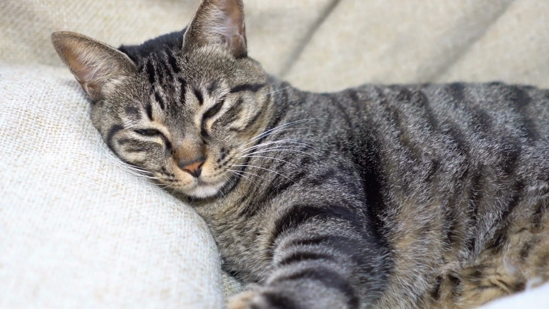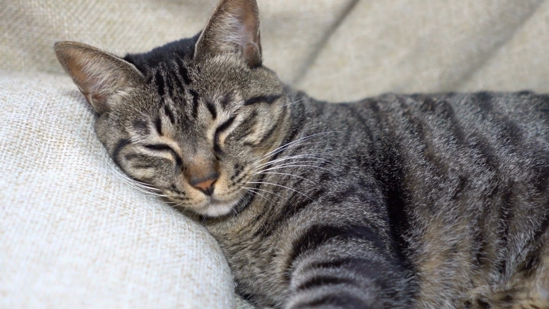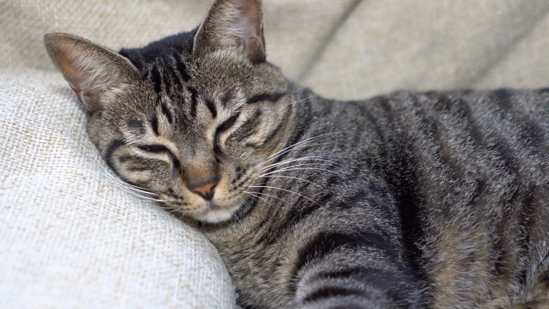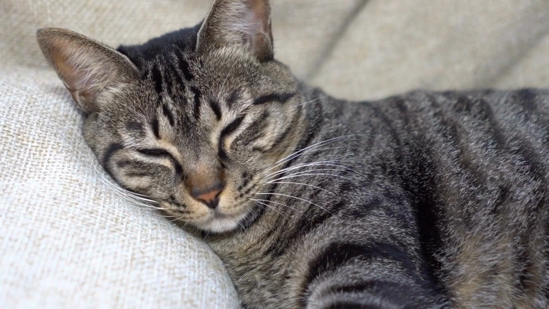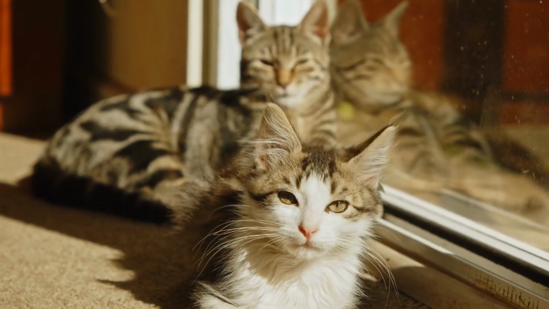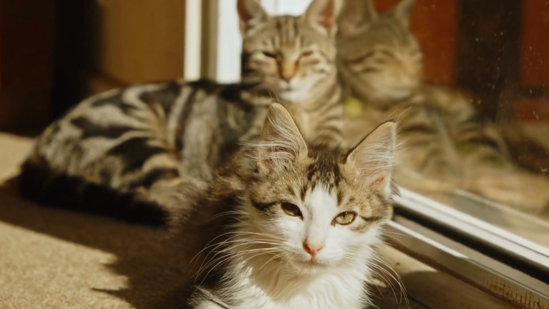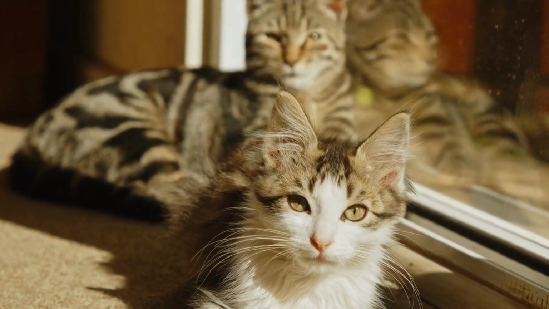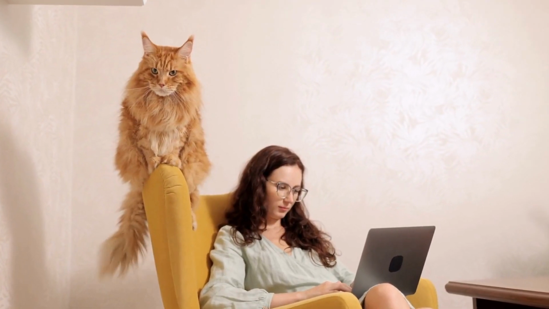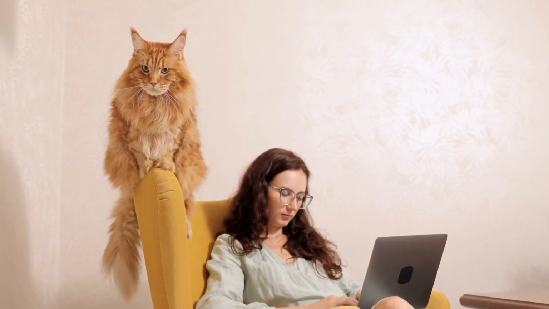In conclusion, respiratory infections in cats can be prevented to some extent through vaccination, cleanliness, and stress reduction. However, if your cat does fall ill, prompt treatment and supportive care can help them recover faster. Remember to consult with your veterinarian for advice specific to your cat's health and needs.